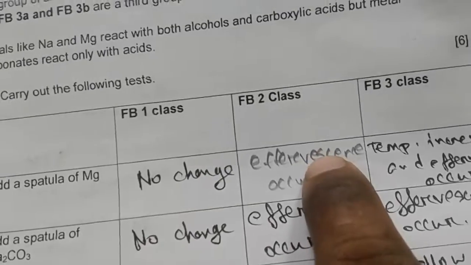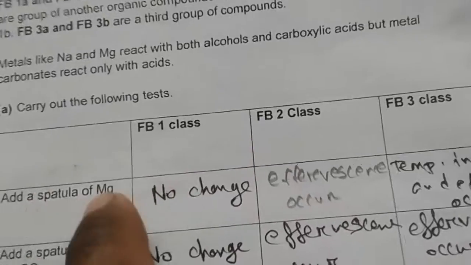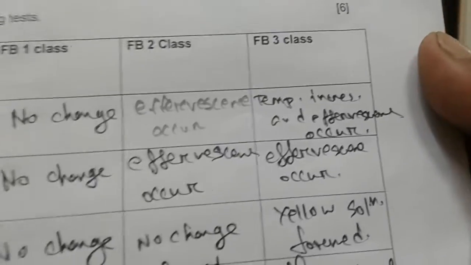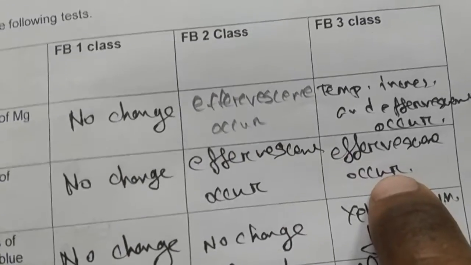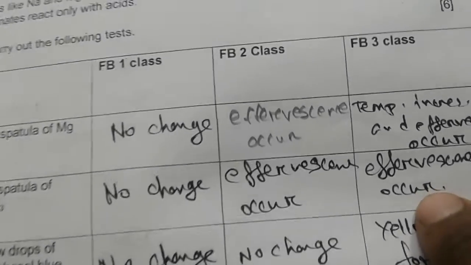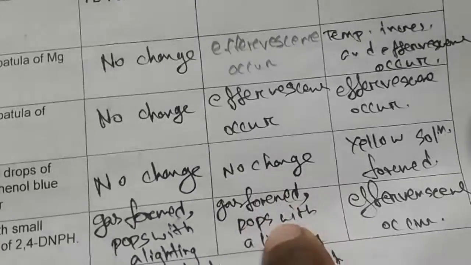All right, it should also be a no change, and here a gas will be evolved. A metal is added, a gas is evolved. So here the gas is hydrogen, and it should have given a pop sound with a lighted splint. With sodium carbonate, effervescence occurs since carbonate is present, so gas is produced over here. This is wrong; gas is produced over here, so this gas must be carbon dioxide, and he should have written that lime water turns milky. And 2,4-DNPH should give a yellow or orange precipitate over here. So a carbonyl group is present in Fb2 class.